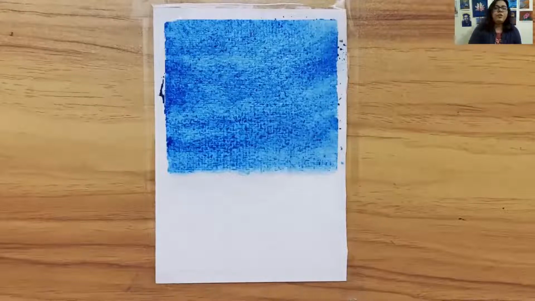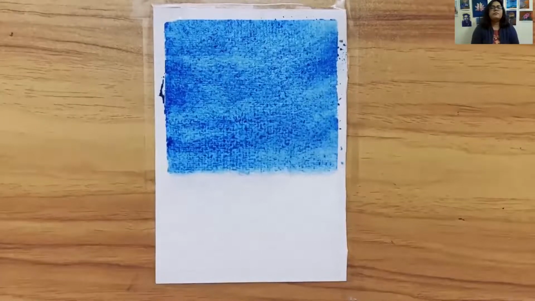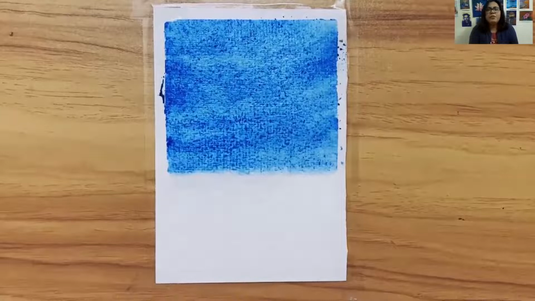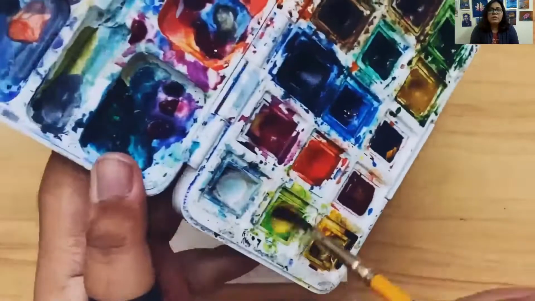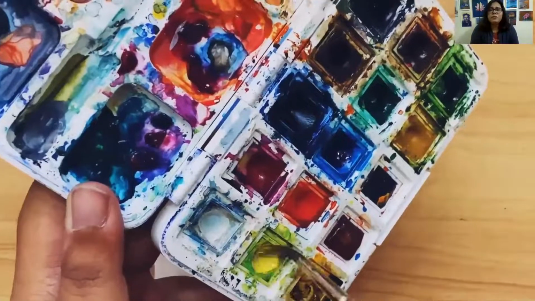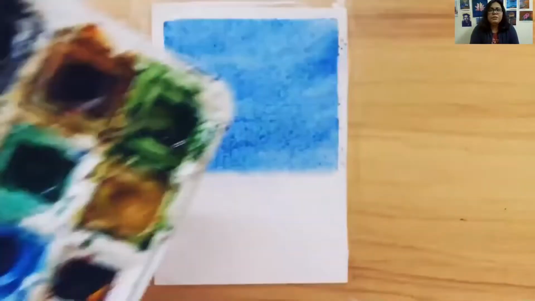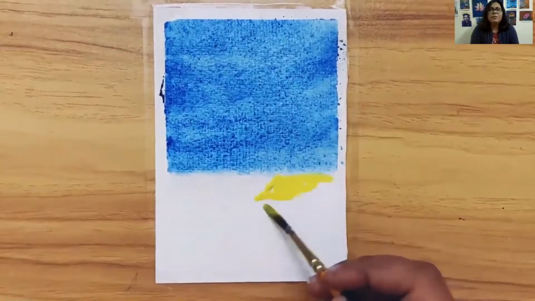Okay, so we'll move on to the next color now. Just see how we'll be painting the next color. Be very careful when you are painting the next color. Because when we use yellow, you know that yellow and blue, when mixed together, give green color, correct? So now we'll be using a thinner brush, not very thin, but thinner than the thick brush that we used to paint blue. So I'll take some nice amount of yellow color and I'll start painting from here.